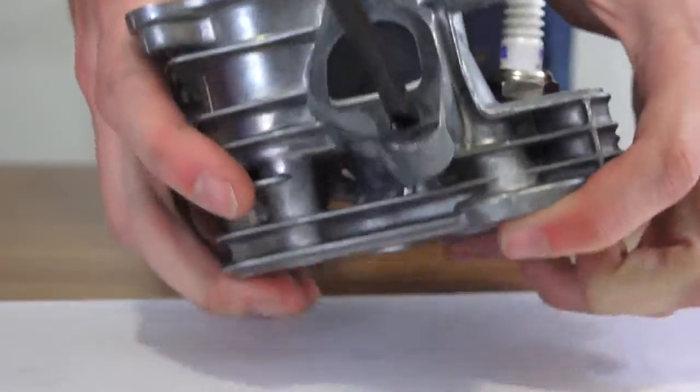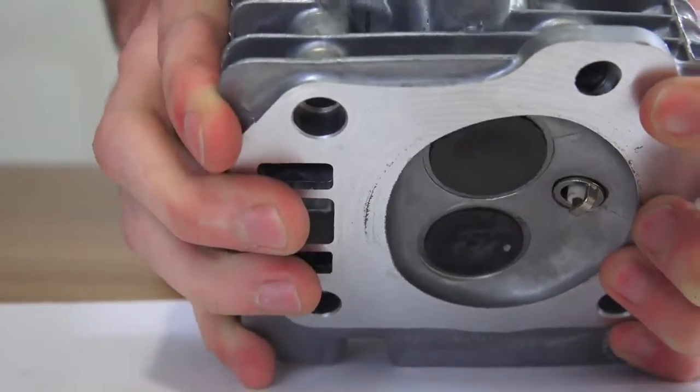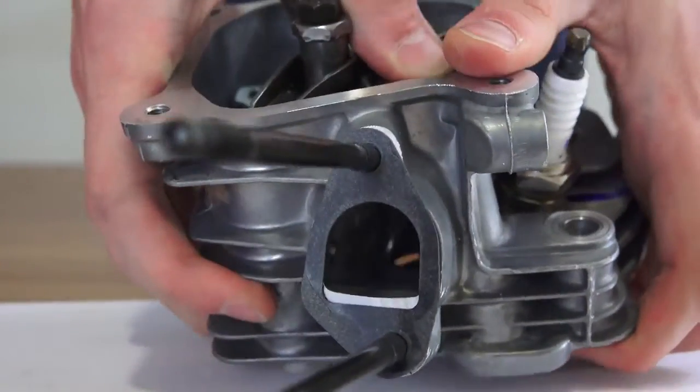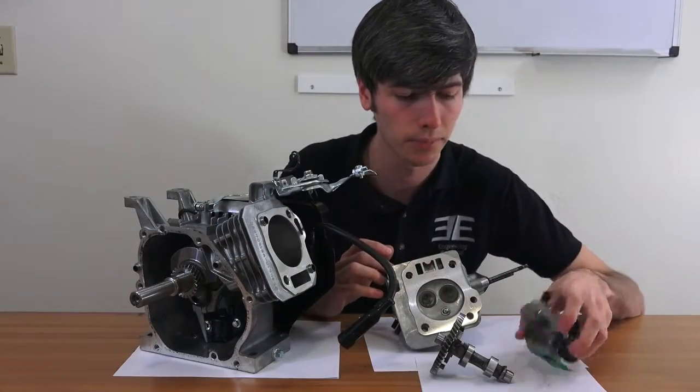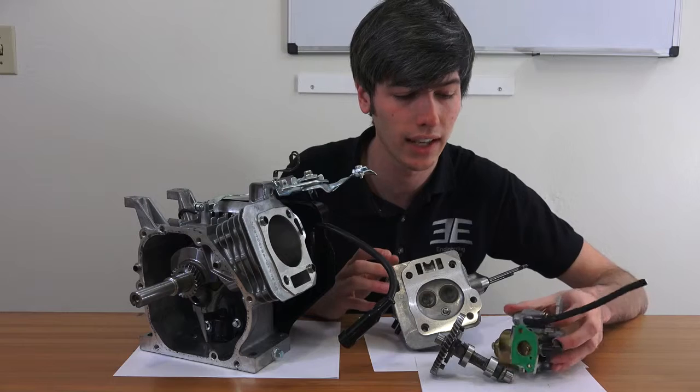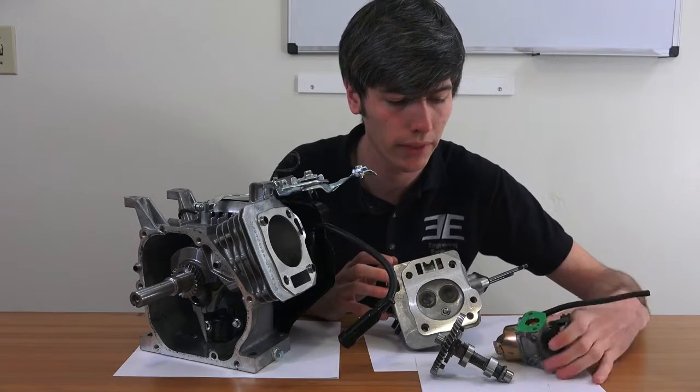Well, in a diesel engine, that option's not always available because you're not going to have this throttle valve, so you can't create a vacuum in the intake manifold. In a diesel engine there are actually two different methods.